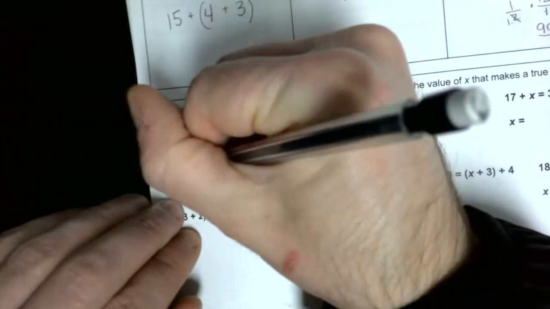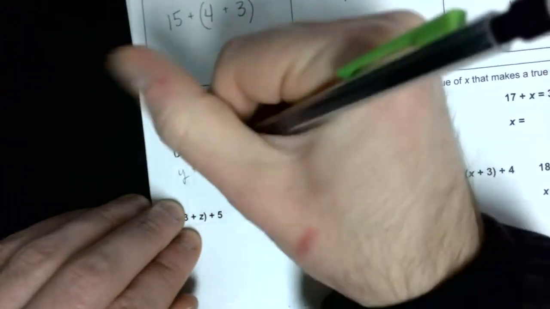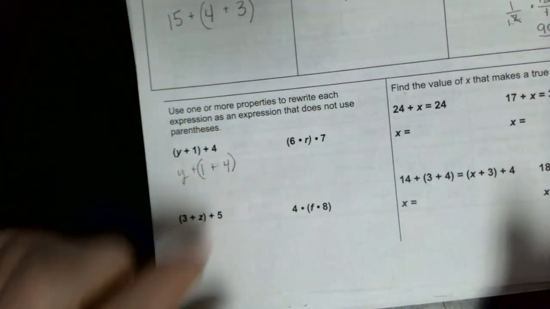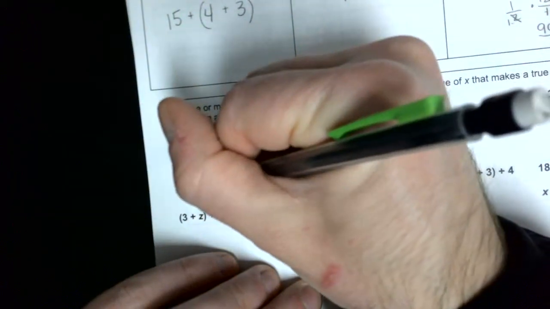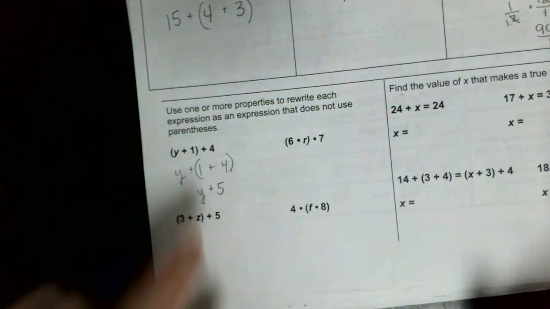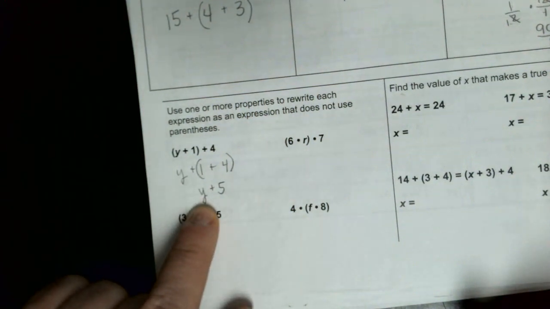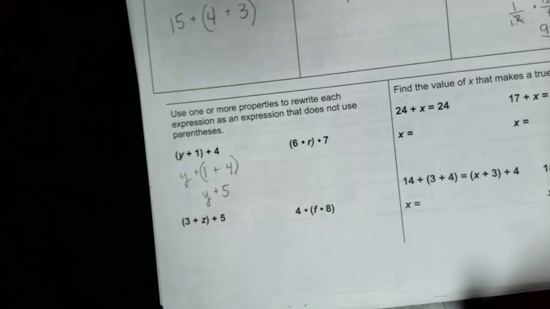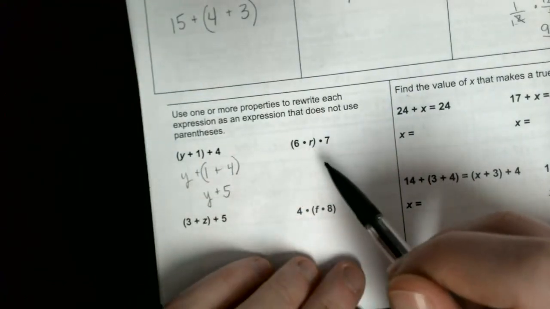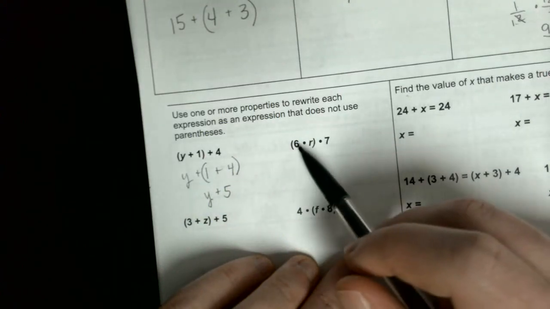Because this is adding, I can keep the numbers in the same order and just group them differently. 1 plus 4 is just 5. So I changed the parentheses using associative property. Now I can write this expression, y plus 5, without parentheses, because I can add together the 1 and the 4. This one right here is kind of similar, but also a little trickier.